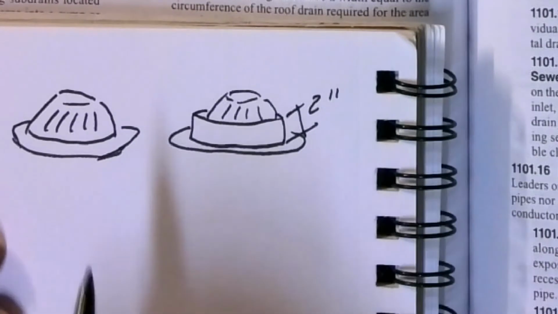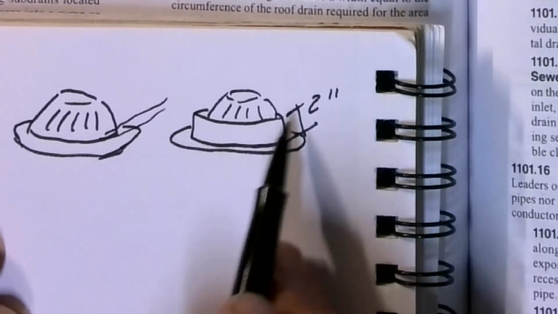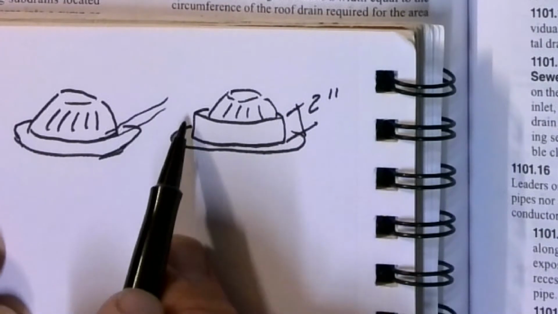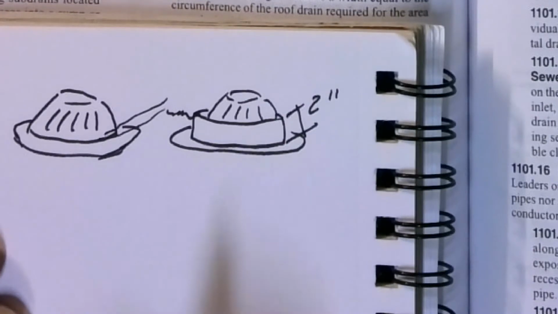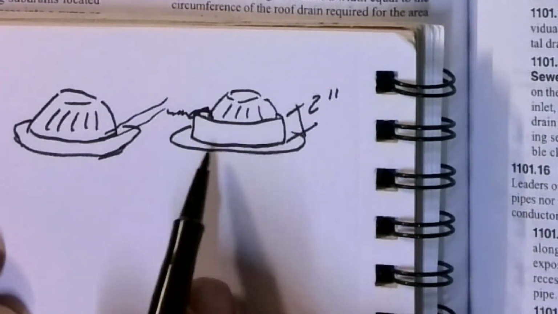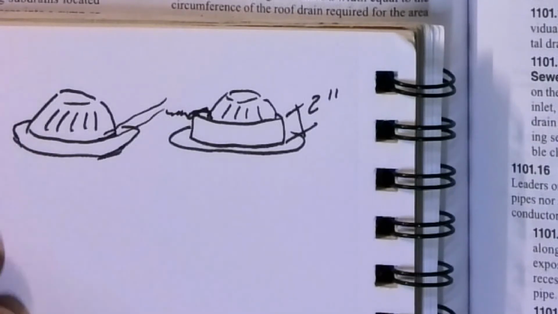It's solid. So this guy takes everything through. This guy is only going to take it if the level reaches up to 2 inches, and that's your overflow. When you see this, that means, oh my God, I've got more than 2 inches of standing water up on the roof because it's not handling it.